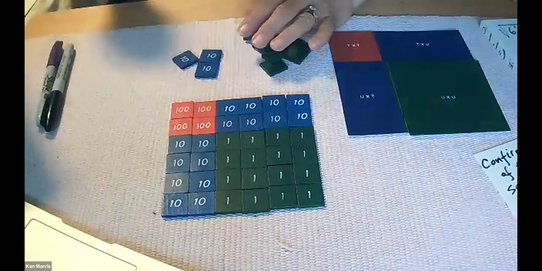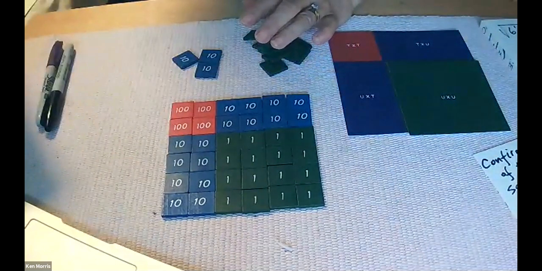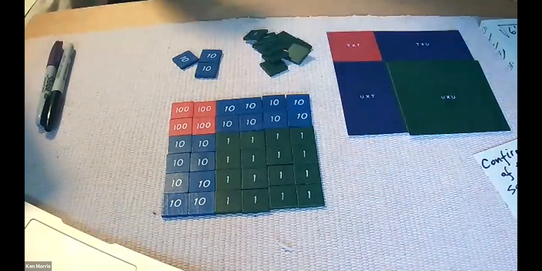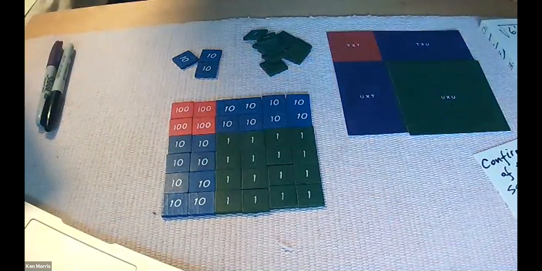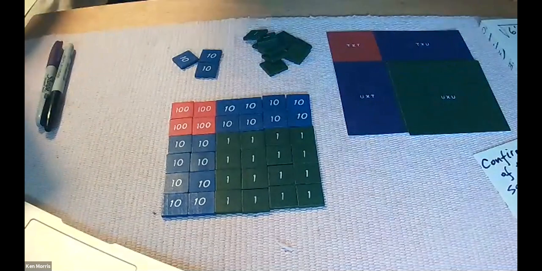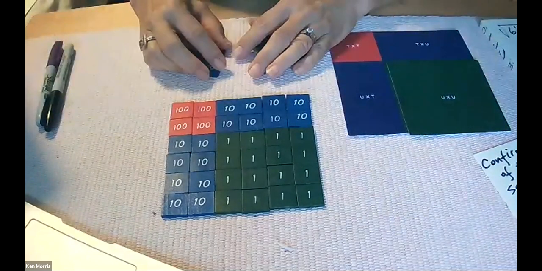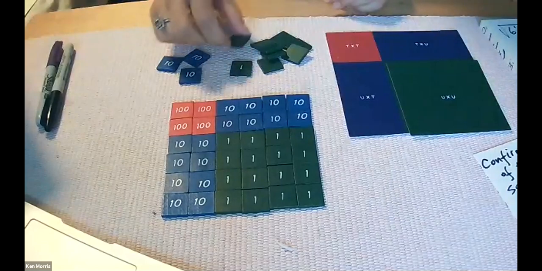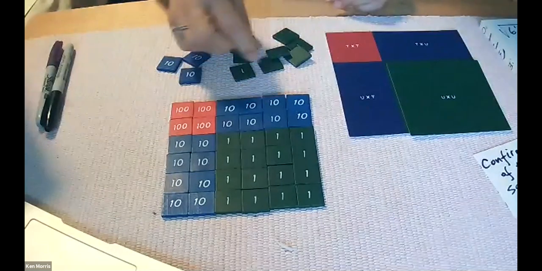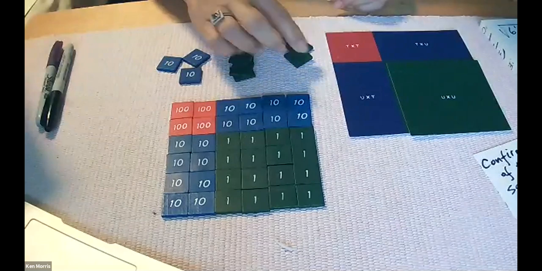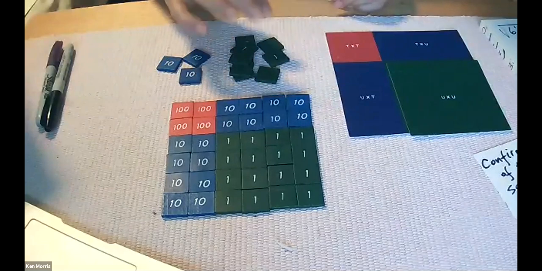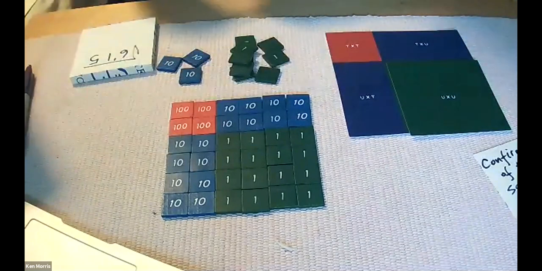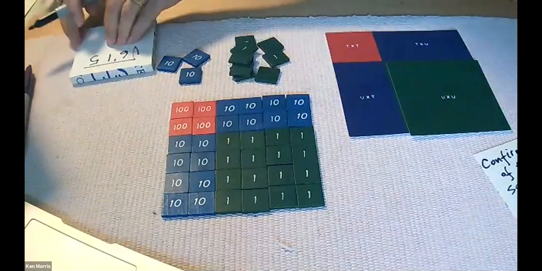Let's see if I did it correctly. I did, good. So what do I have left? I have 30, 1, 2, 3, 4, 5, 6, 7, 8, 9. I have 39 left over.